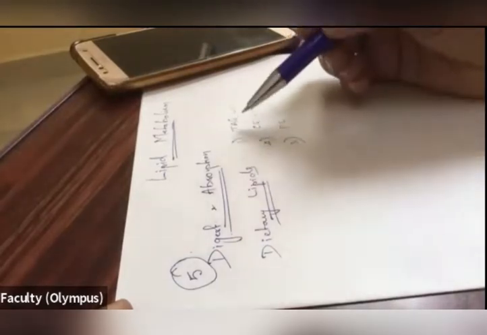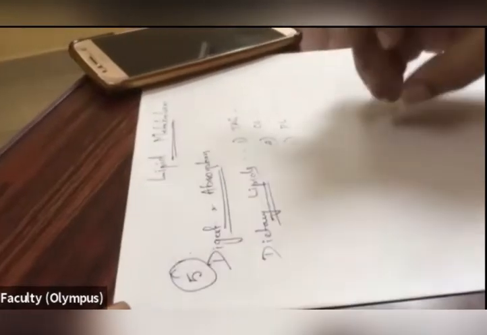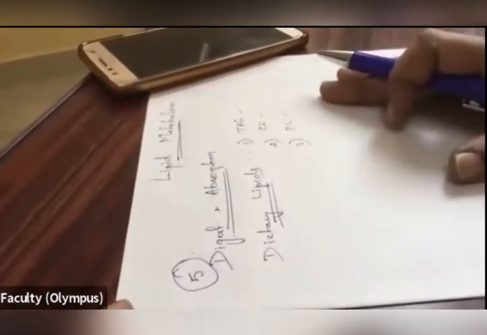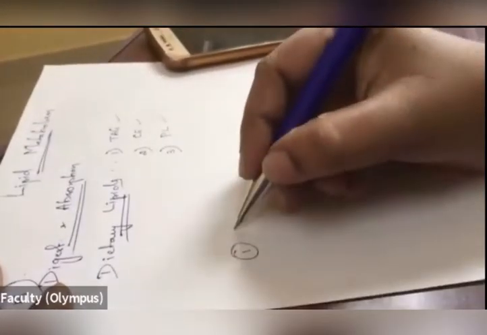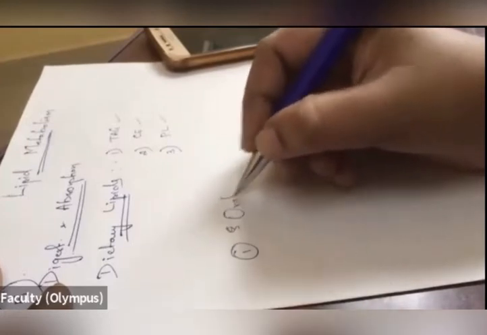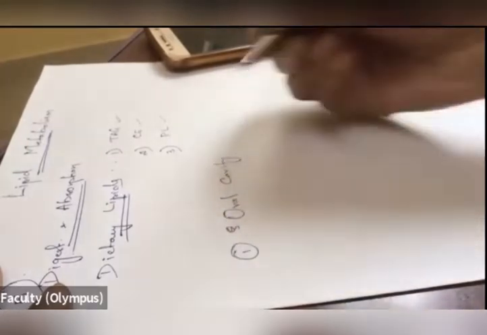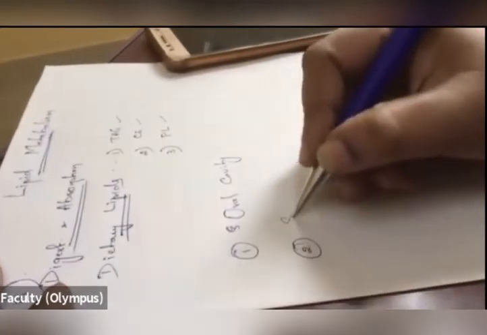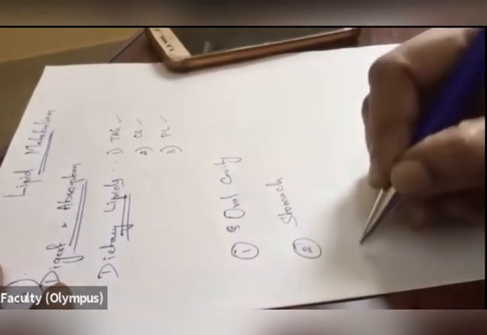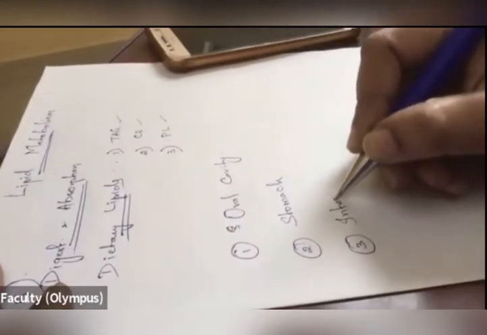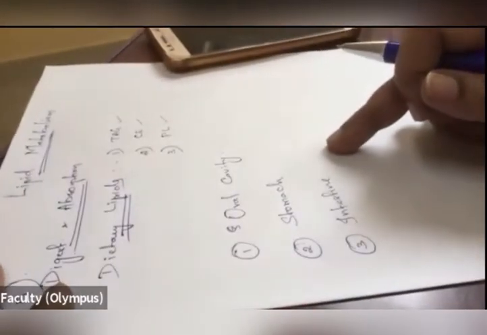Next, you have to go for where the digestion of the lipids will take place. In our body, digestion of lipids takes place at 3 sites. They are the oral cavity, the oral cavity has a role in digestion of lipids, the stomach and the intestine. So at these 3 sites, we have digestion of lipids.